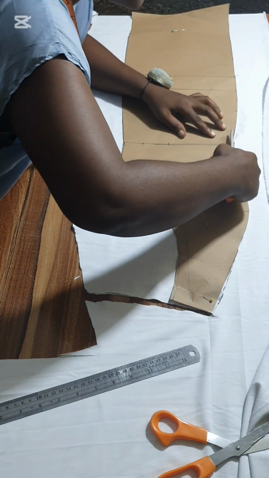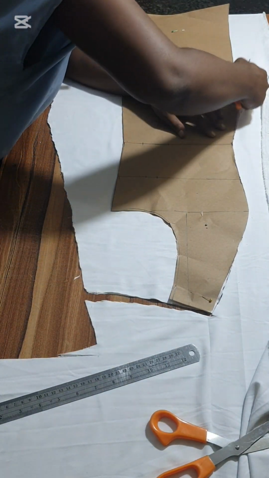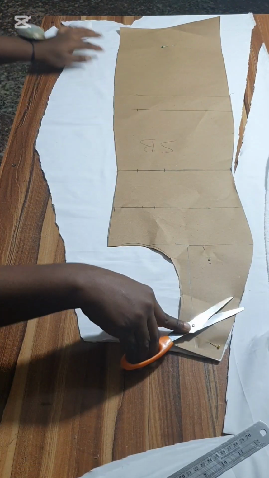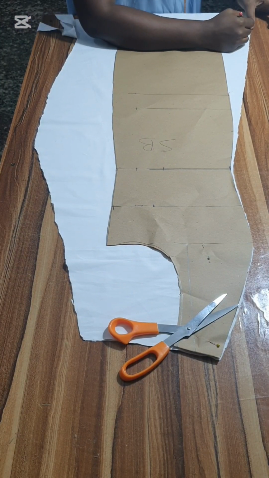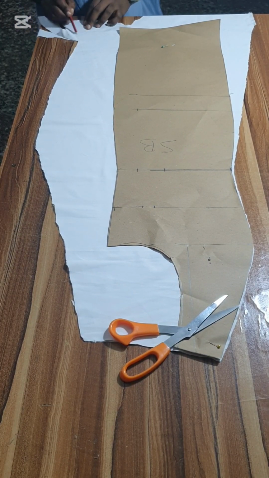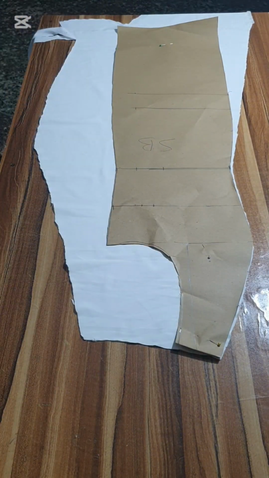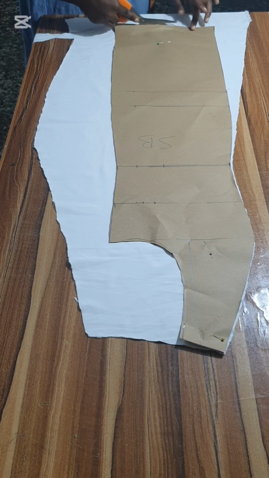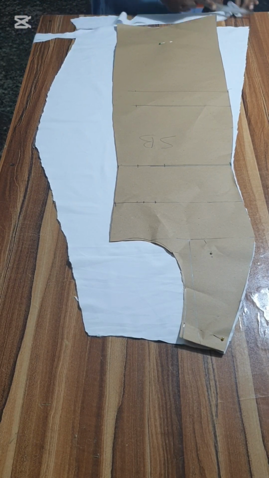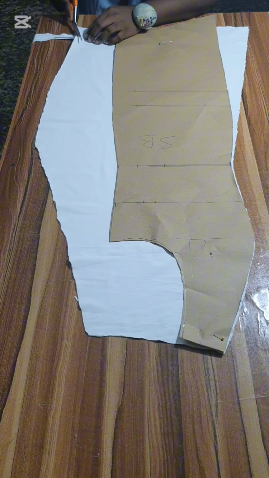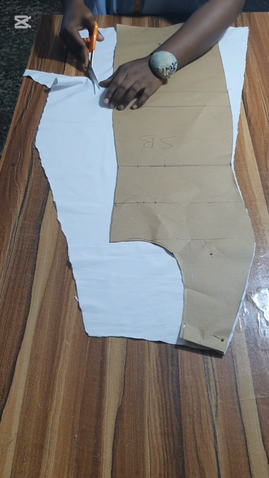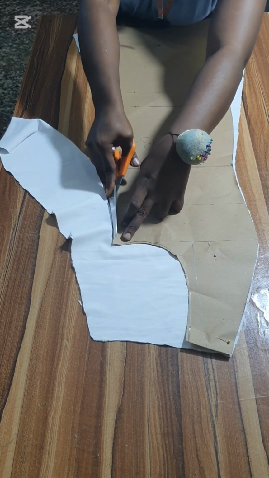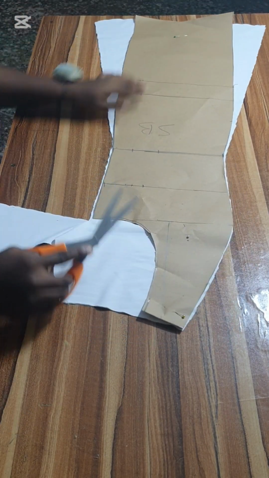On the waistline, I'll go outwards. Also, do not forget to go up half an inch into this part and half an inch into this part as well. It gives it one fine curve, it doesn't make it all sharp. It gives it one fine, beautiful curve on the hemline. Okay, cut this as well, into the waistline. Now cut the armhole.